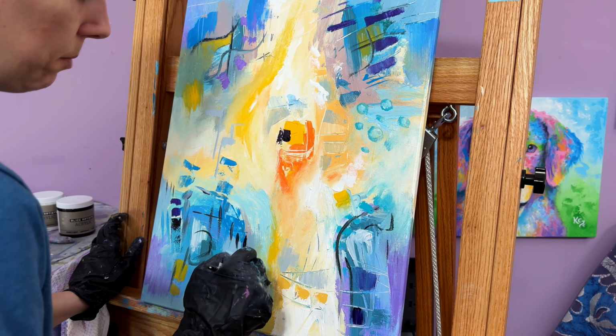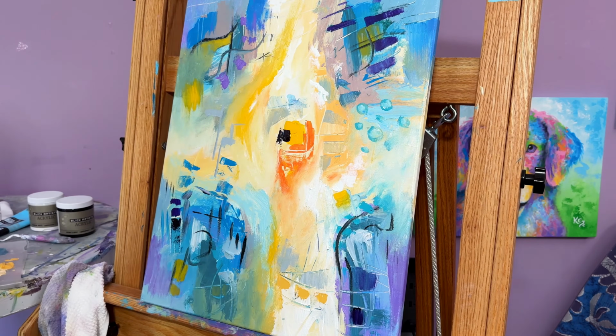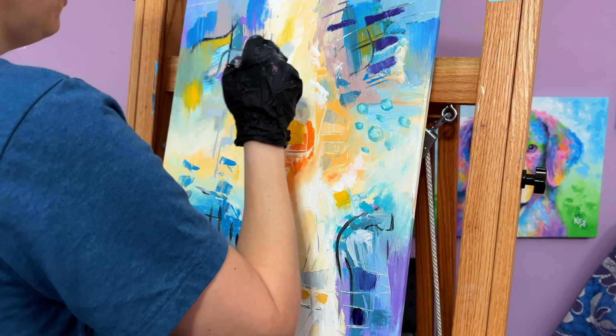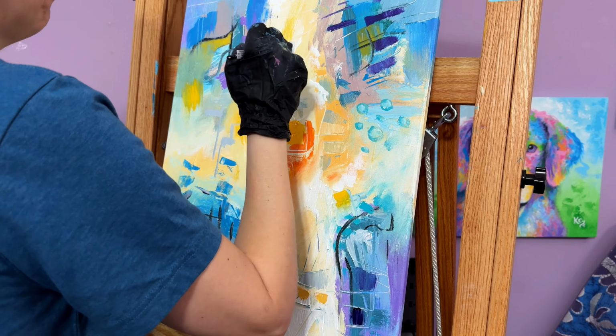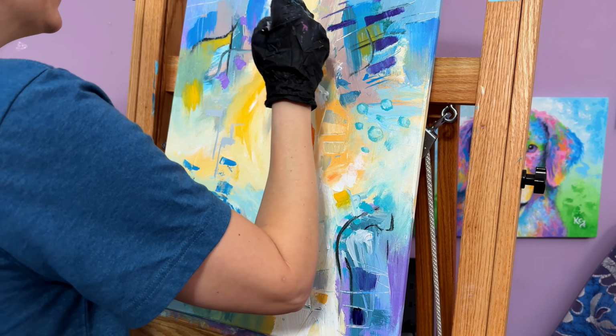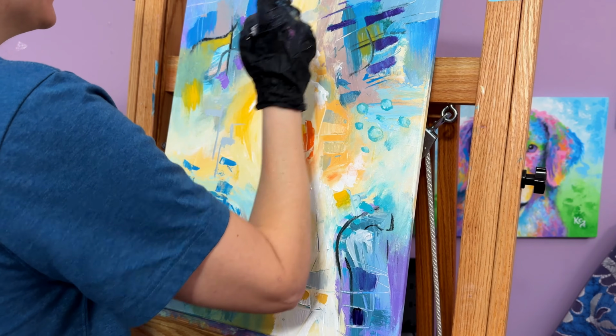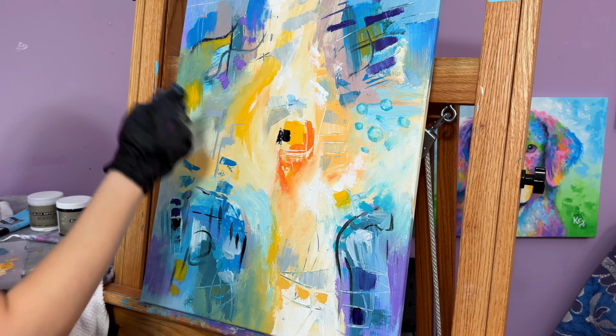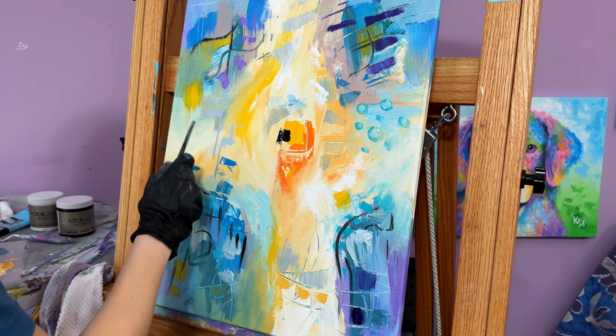And this at least makes the marks that you are making look purposeful. Even if you didn't quite have any thought behind what you were doing when you were making them, later it will feel purposeful. I'm blending the color by doing a little scumbling with a slightly damp brush.